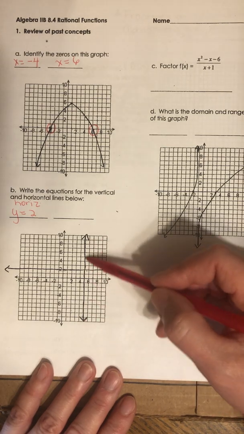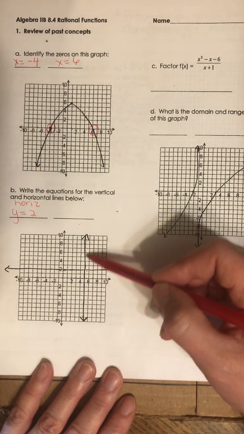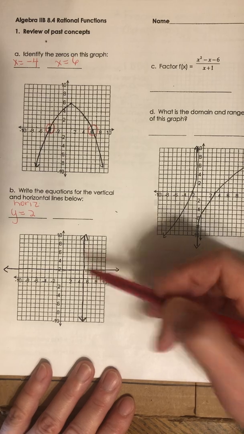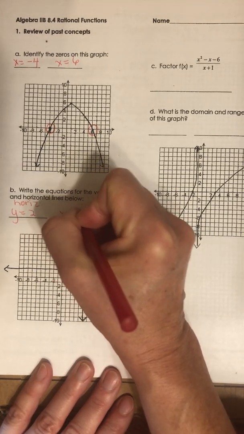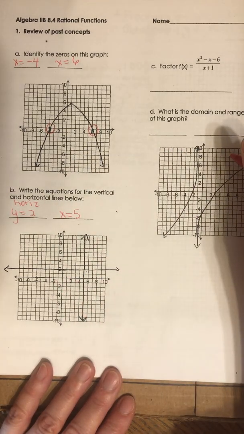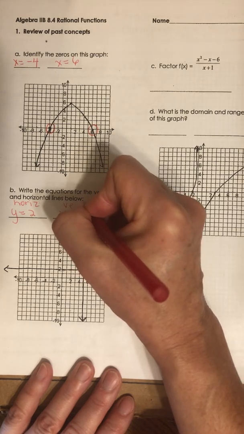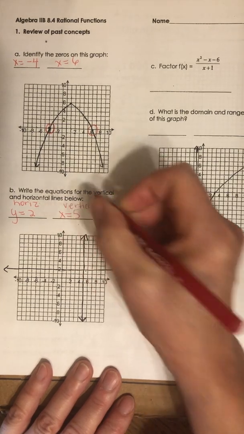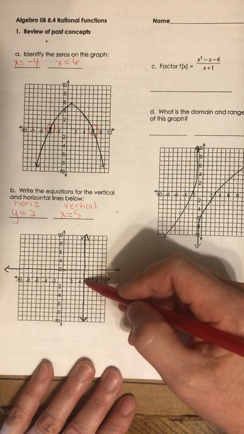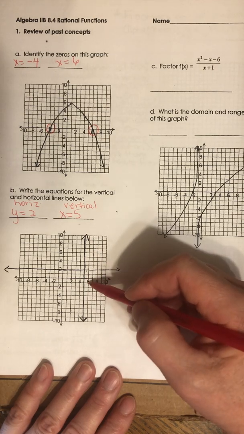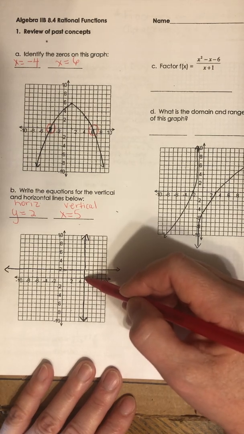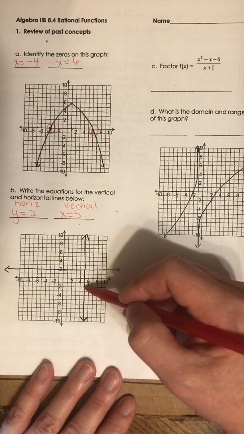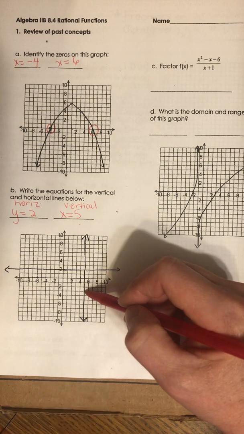Let's write the equation for this vertical line. This vertical line goes through an x of 5, and so it is called the x equals 5 line, not just 5, x equals 5. Notice at every point on this vertical line that the x is 5, even though the y changes. Here's the point (5, 0), (5, -1), (5, -2), (5, -3).